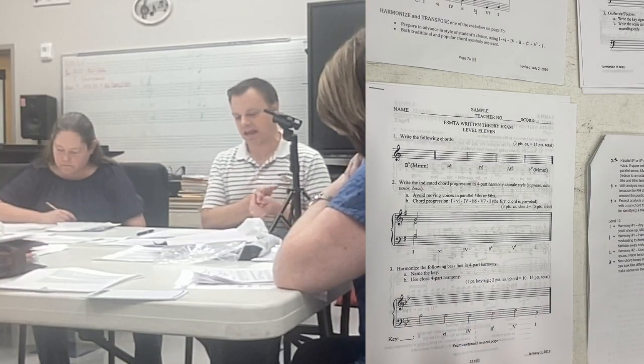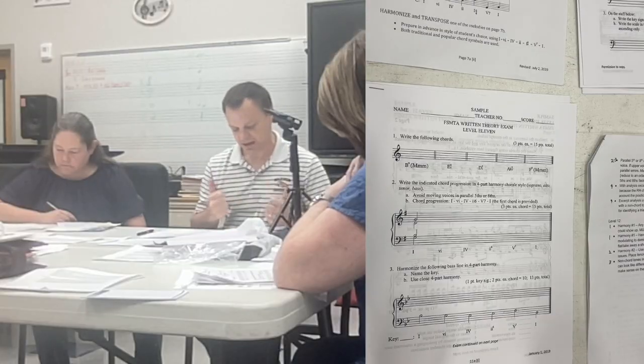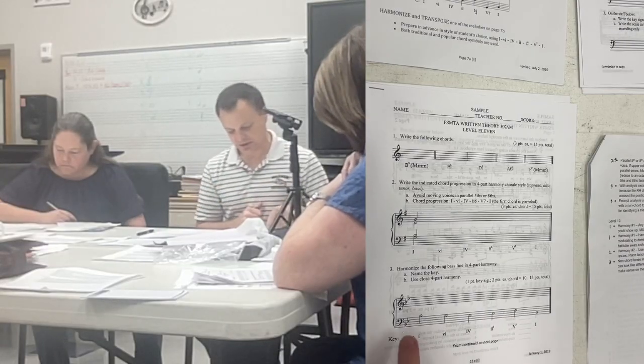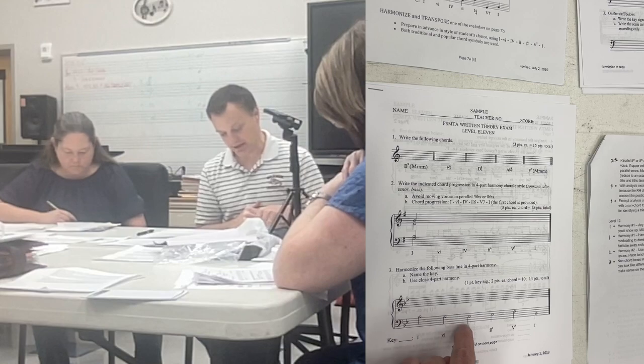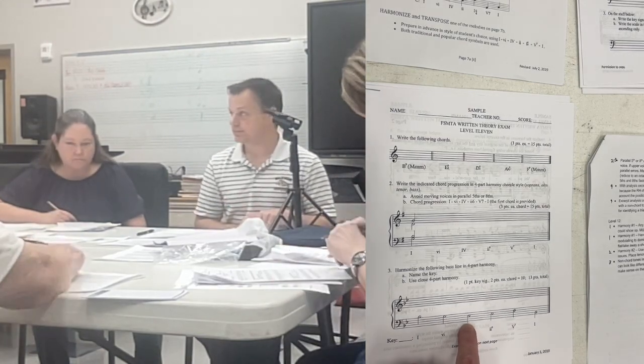The vast majority of parallel issues happen between the bass and another voice. So if you get used to moving in a different direction than the bass, then that takes care of it. Now you can tell, like in this number 3, a lot of the bass notes are moving down, so a lot of your notes are going to be moving up.